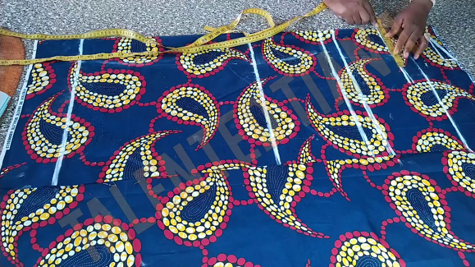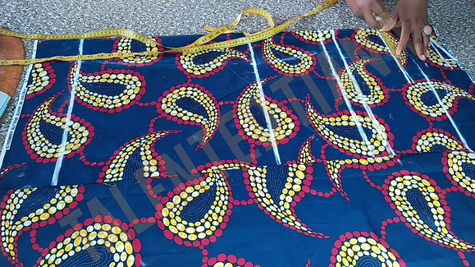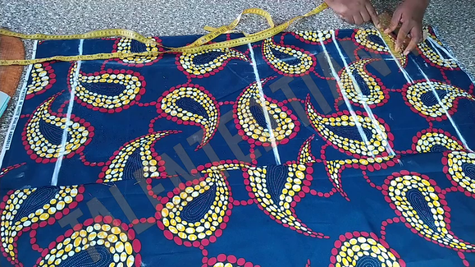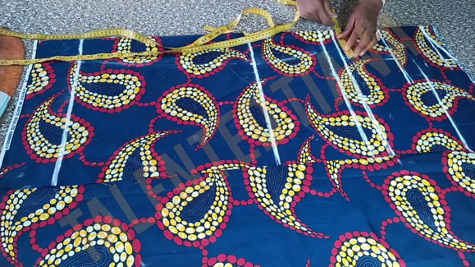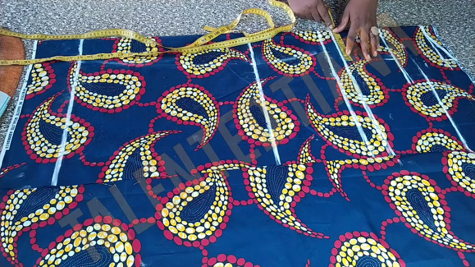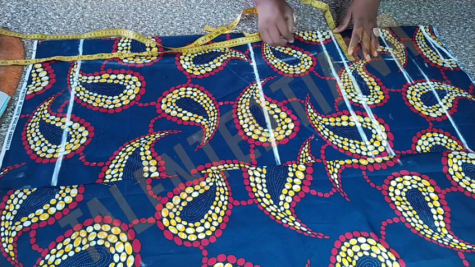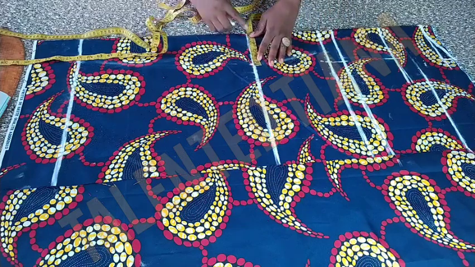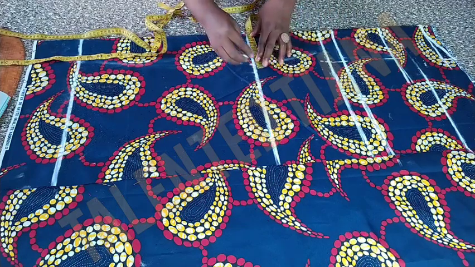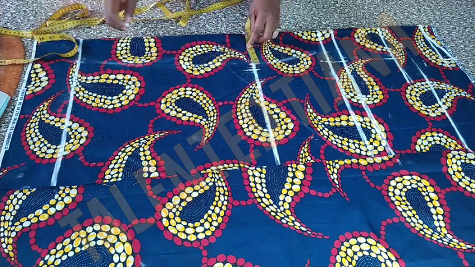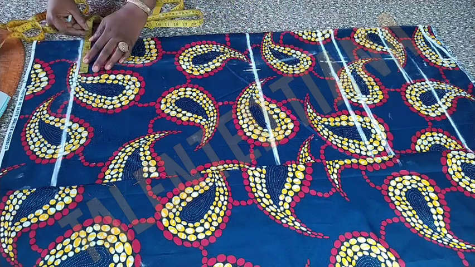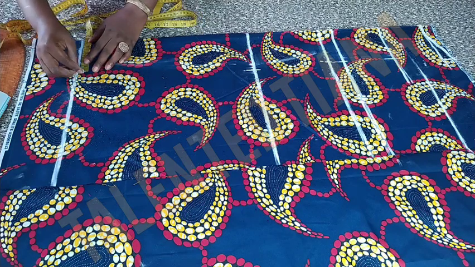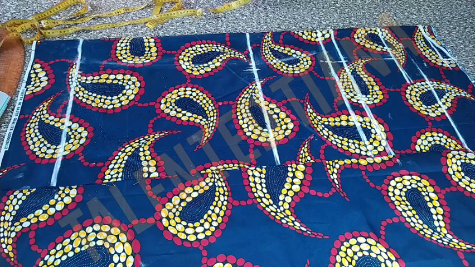And her middle bust dart, because of her size, I'll use 5.5 for the middle bust. Listen attentively. This is her dart, 5.5, because she's very, very busty. So when I come down to the under bust line, I'll mark also 5.5. When I come down to the waistline, I mark 5.5. Then when I come down to the hip, I'll mark 6. Then this length, I'll mark 5. Hope you are following me.